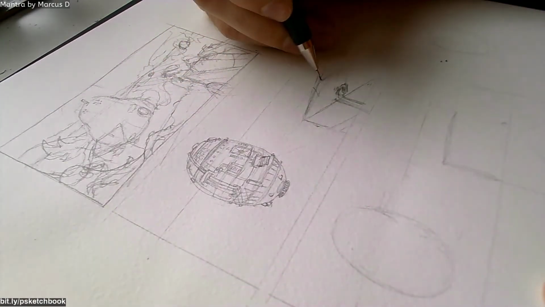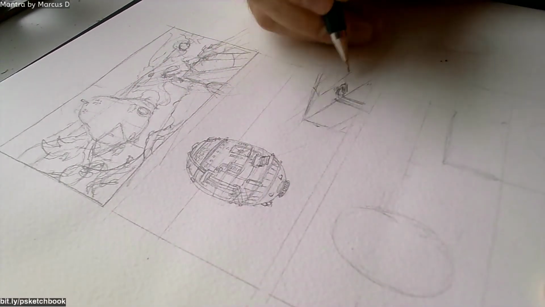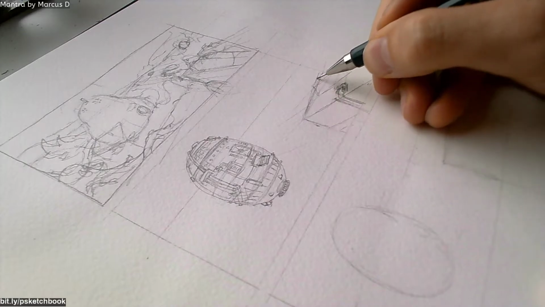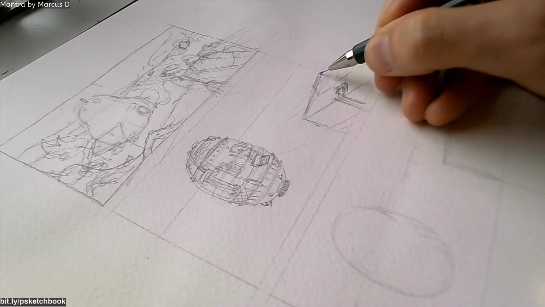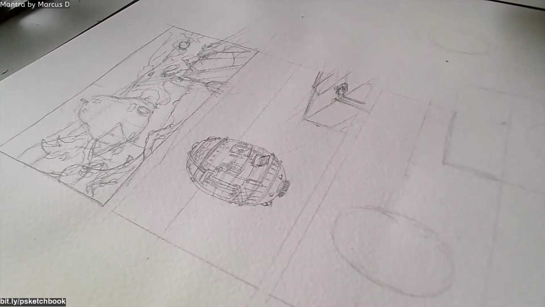Trying to come up with a more or less interesting shape for this without really changing it much, because I want to keep it as close to the rectangle as possible as well.